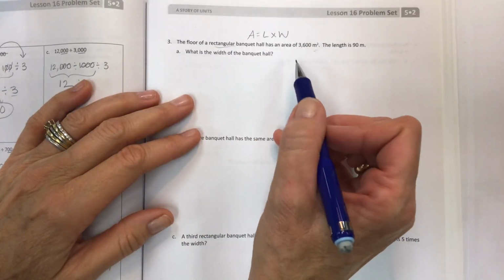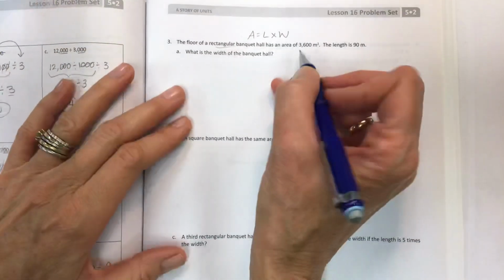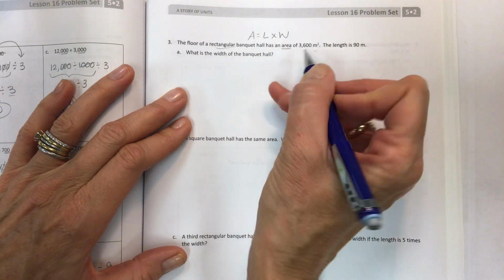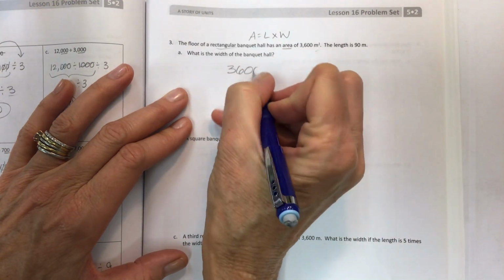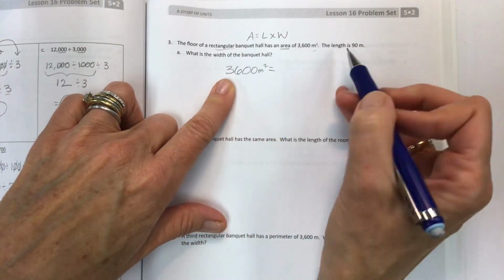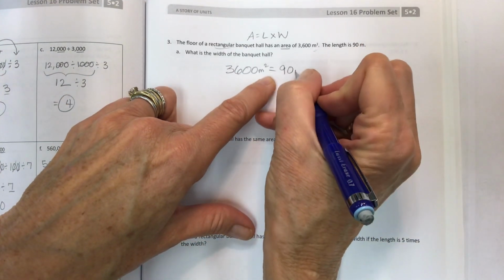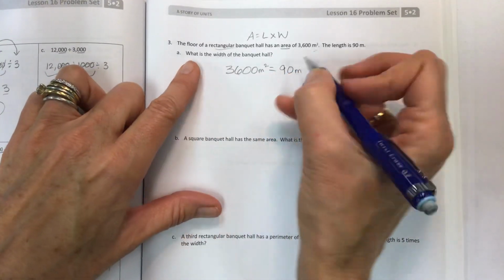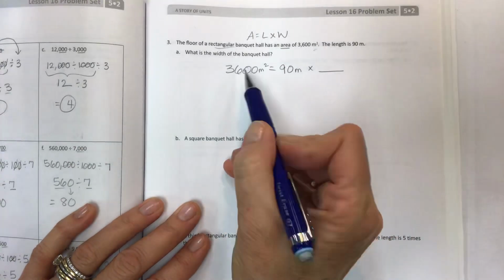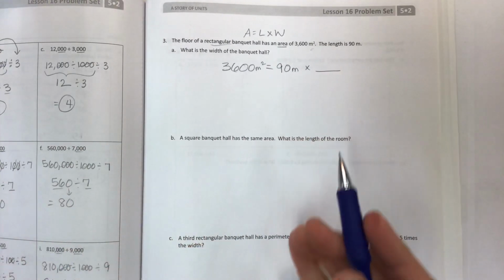And I'm like, what do you mean? Well, just fill it in the blank where it belongs. So if this is where the area belongs, and they're telling you that the area is 3,600, then put 3,600 meters squared for the area. Substitute it in. The length is 90. Substitute that in. What is the width? Don't know. Okay, so what you're doing is you're creating something you can work with.